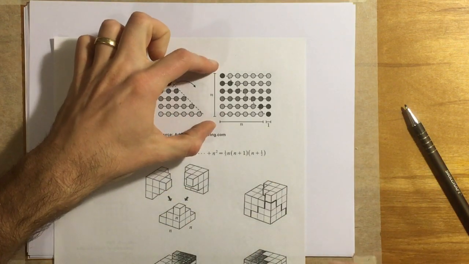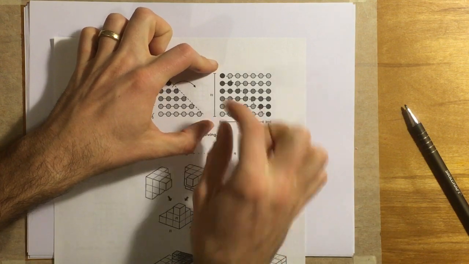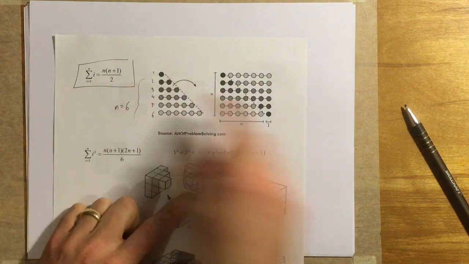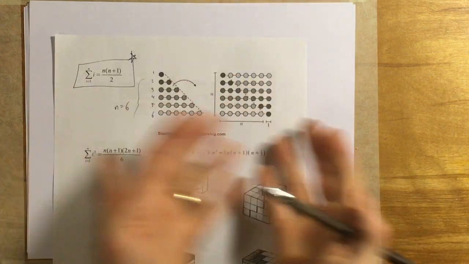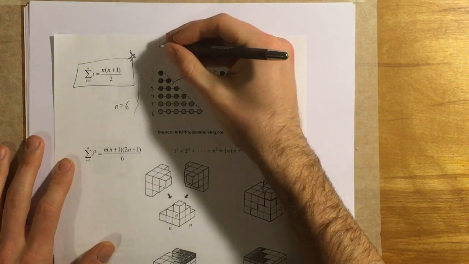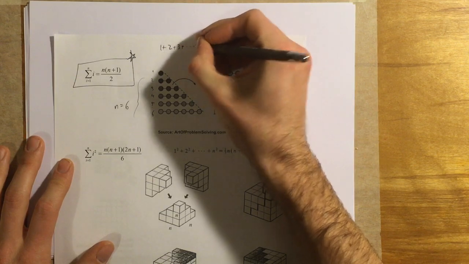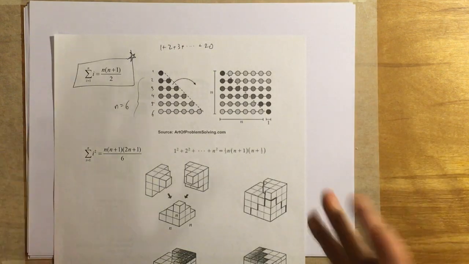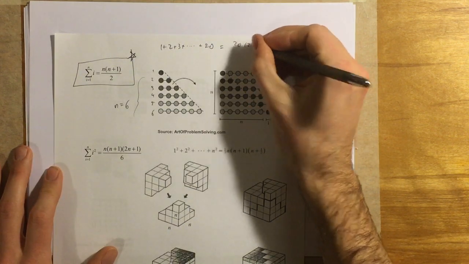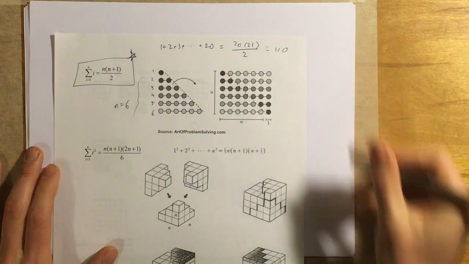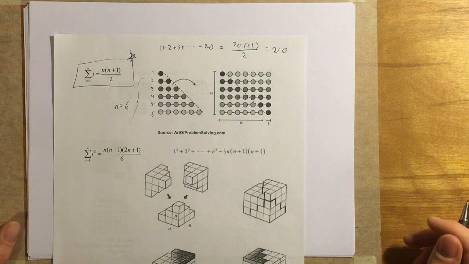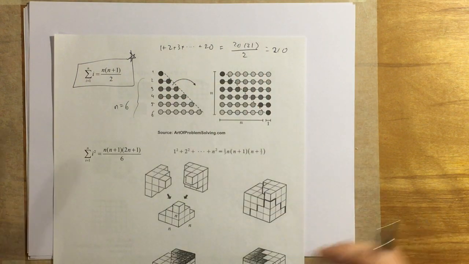This is n dots. This is n plus 1 dots. So it's n times n plus 1. That's the total. But then since we doubled it, you have to divide it by 2. And that is a nice sort of visual proof of this formula. If you want to do 1 plus 2 plus 3 plus ... plus 20, all you need to do to evaluate that sum is just do 20 times 21 divided by 2, and that's 210. And you got it.